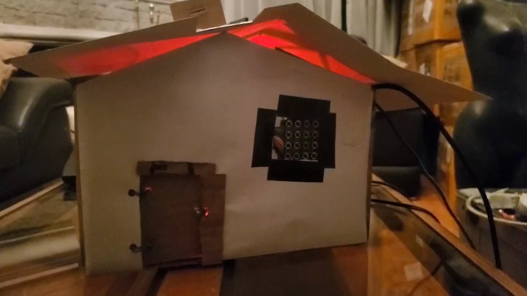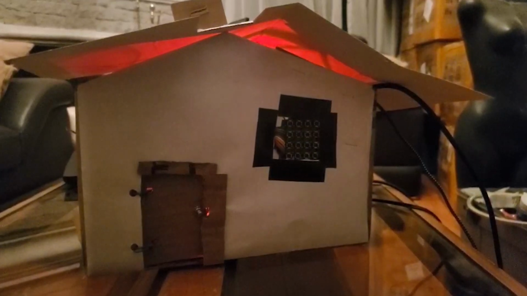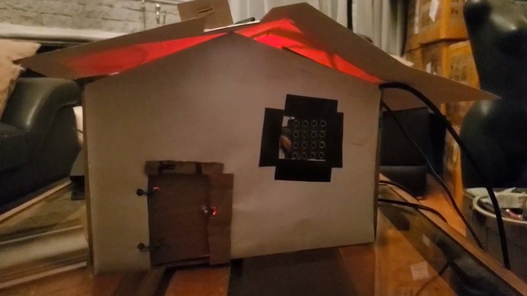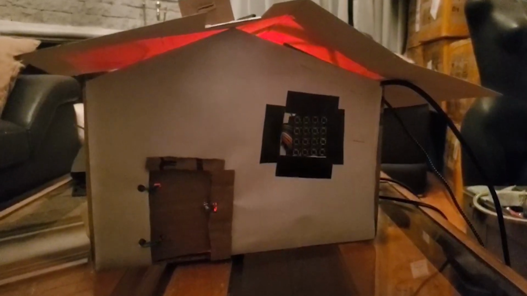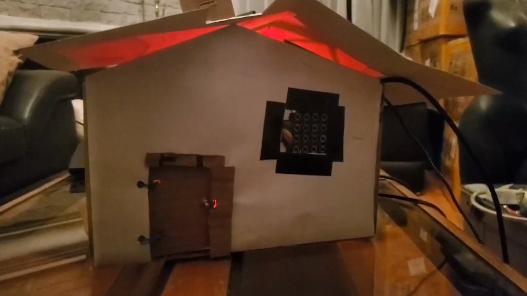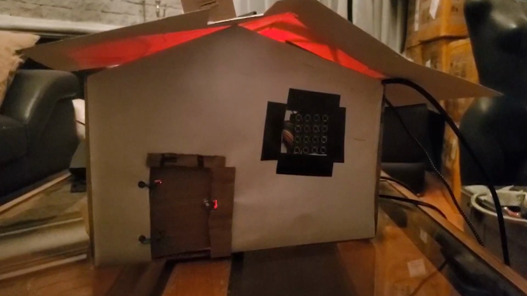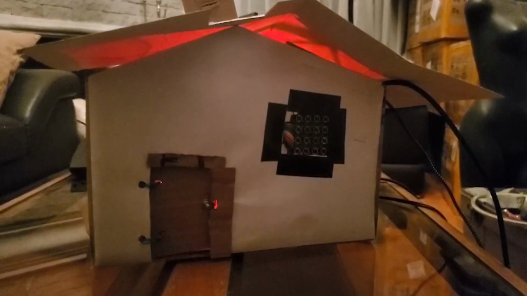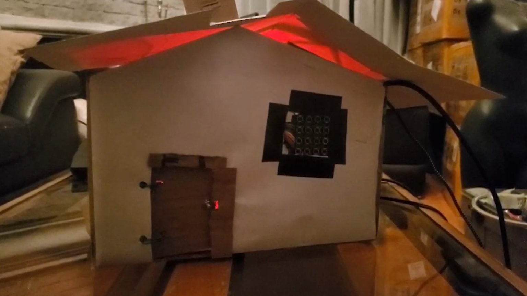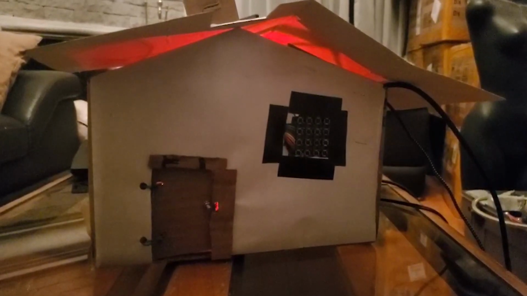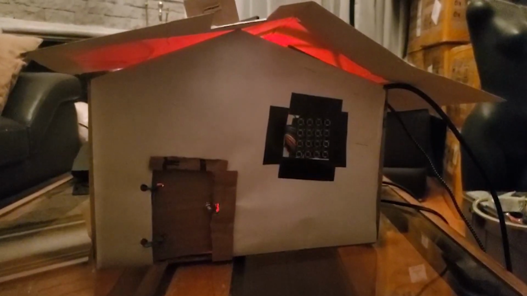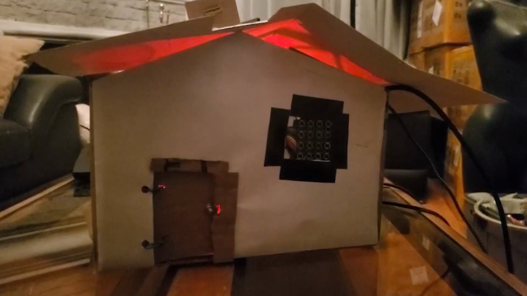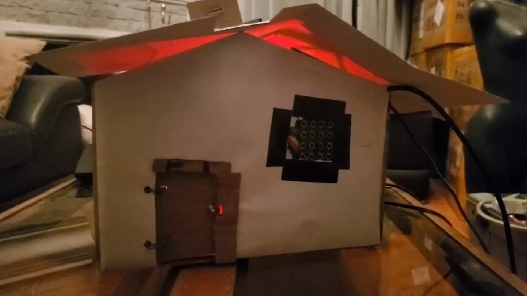Hi everyone, welcome to practice report number 20. This is our final project. It's an alarm system with room detection. We have a 4x4 matrix that we are going to use to introduce our password. We are using a buffer 245, a relay module connected to the light bulb, and of course our FPGA Max 10.